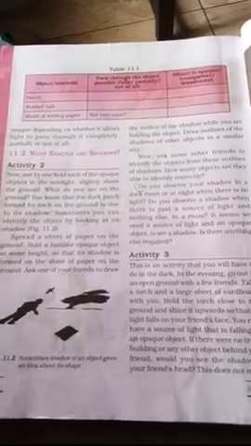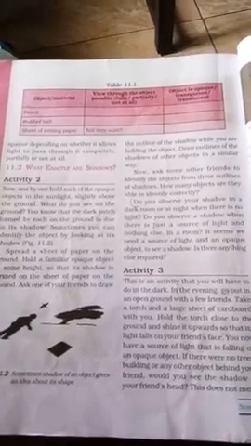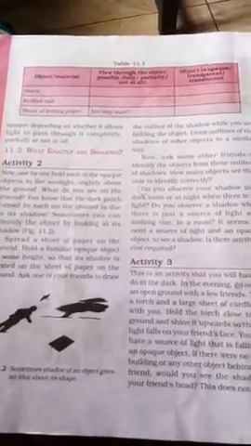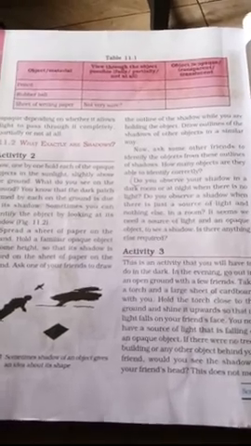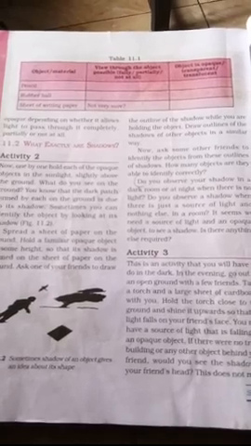We usually see our shadows on the wall when we pass nearby the wall, or sometimes when we walk on the road, we can see our shadow. Now, how are these shadows formed? A shadow is formed only when an opaque object comes in the path of the light.